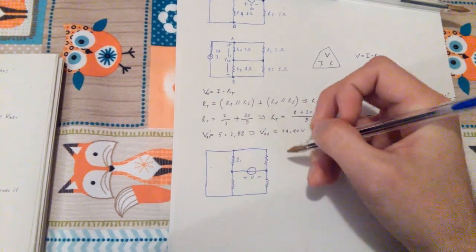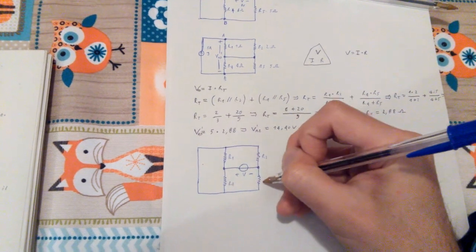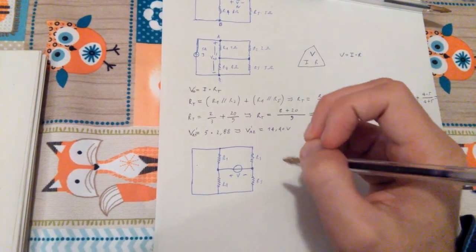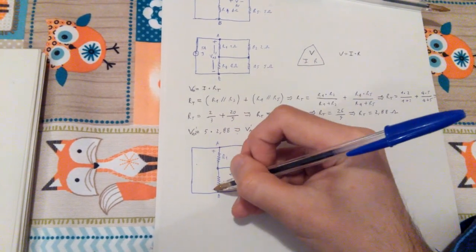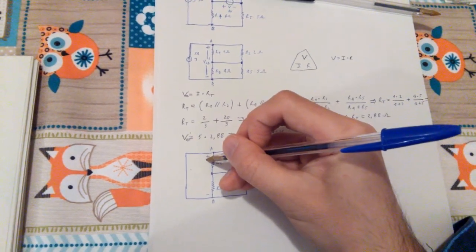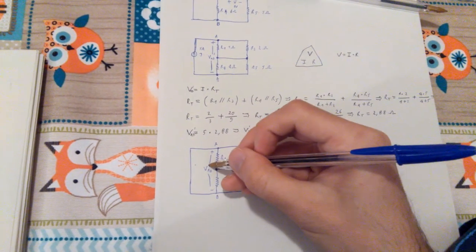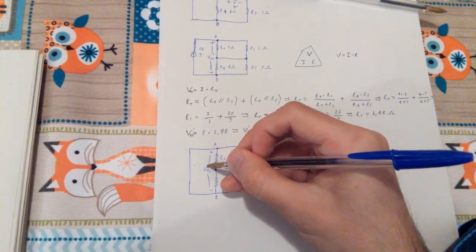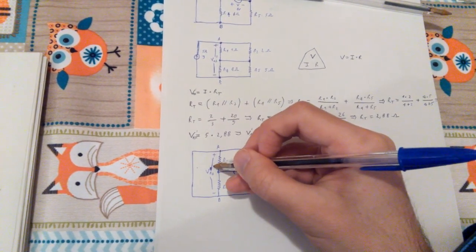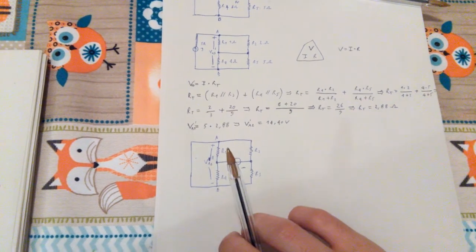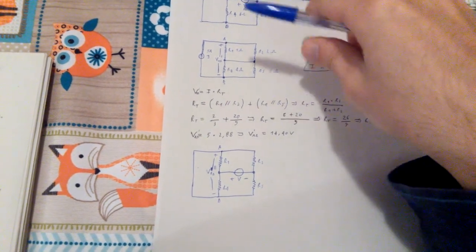So this is still going to be my R1, R2, R4, and R5. This is still going to be my point A and my point B. I'm going to have a plus minus difference of potential here, which I'm going to call VAB second. Whoops, I messed up the drawing. Okay, so I'm going to call it VAB second.